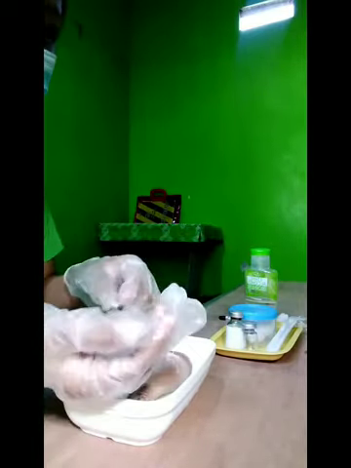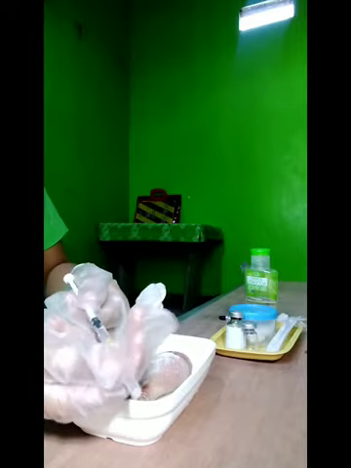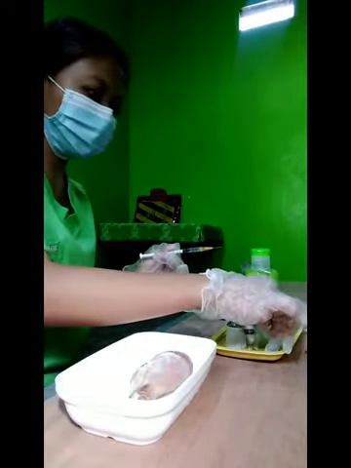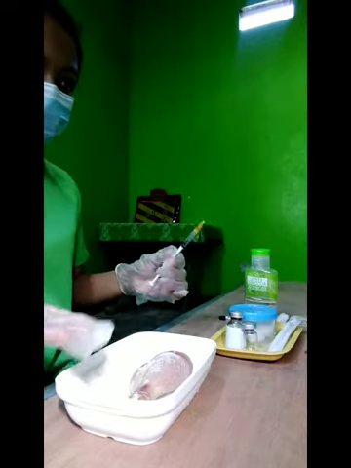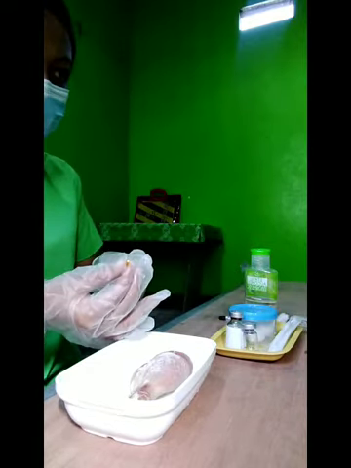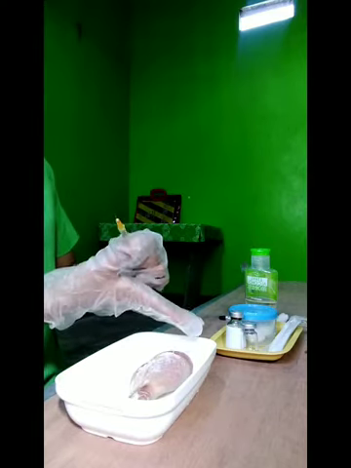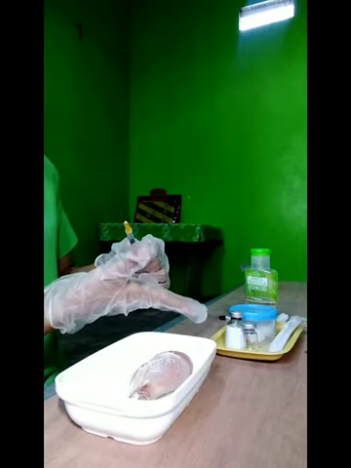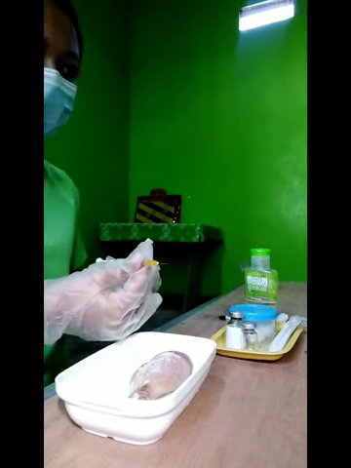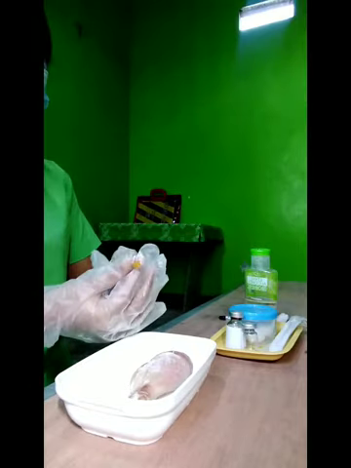Remove the needle cap with the non-dominant hand by pulling it straight off. Hold the syringe in the dominant hand between the thumb and forefinger with the bevel of the needle up.